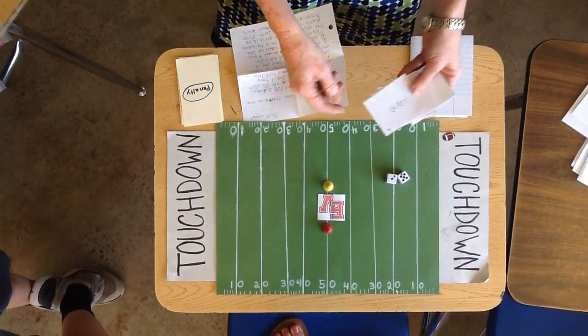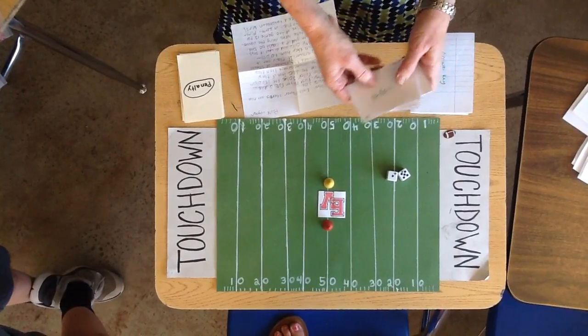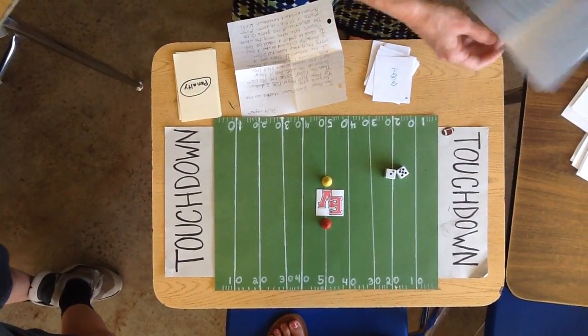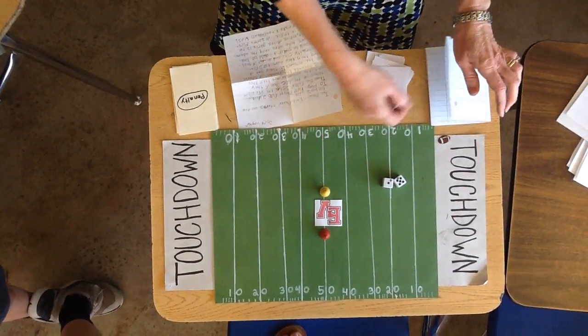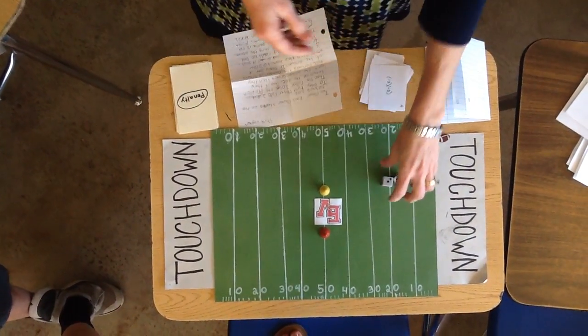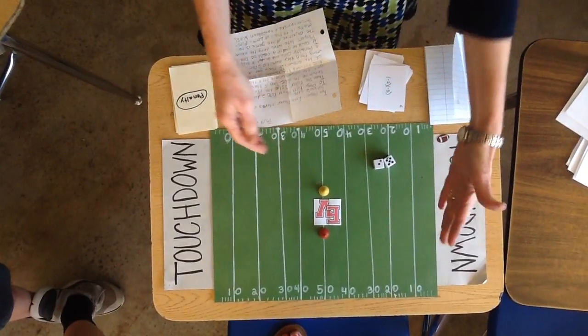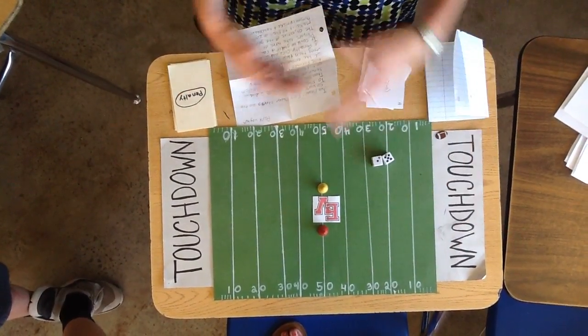If they were correct, they could look at the answer key and see if they were correct. And if they were, then they got to move forward or backwards depending on what they rolled on the dice. When they got to the end zone, they won the game.